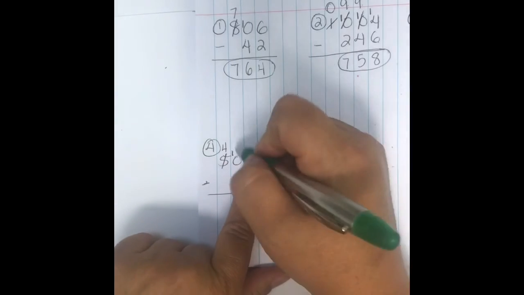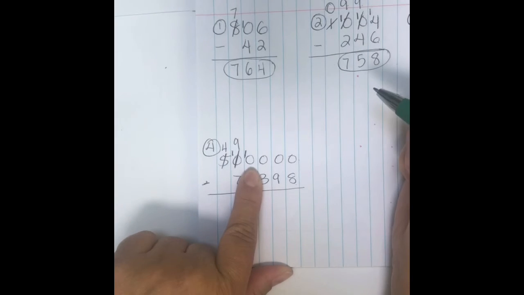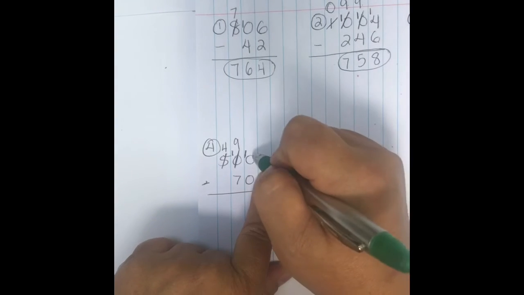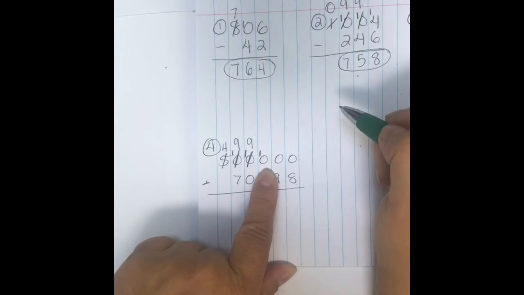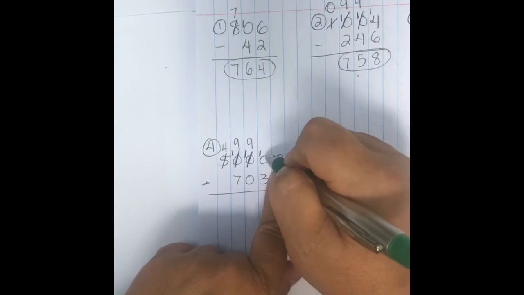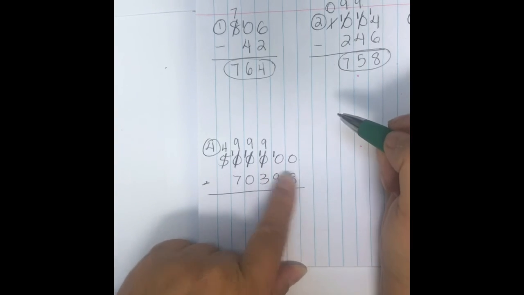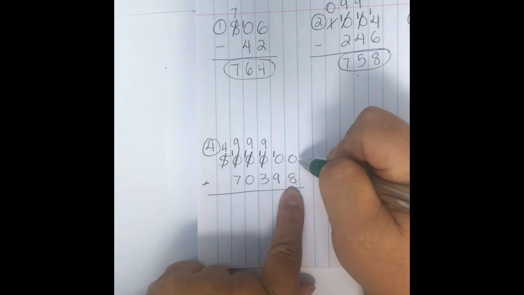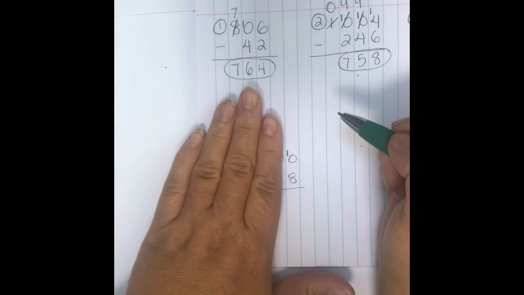I got to borrow for this neighbor. Subtract 1, add it over here. Now I got to borrow from this neighbor. Subtract 1, borrow over here. Now I got to borrow for this neighbor. Subtract 1, borrow it over there. And now I'm to a place where I can work with this number. So I'm going to subtract 1 and give it here to this last place value.